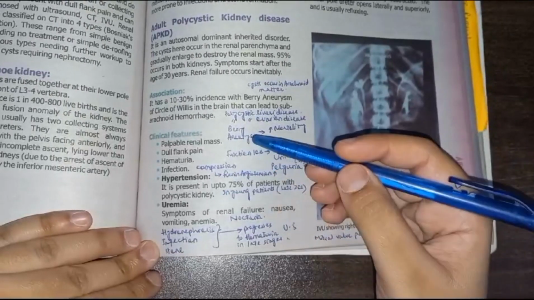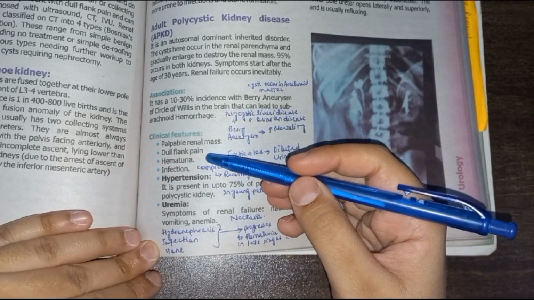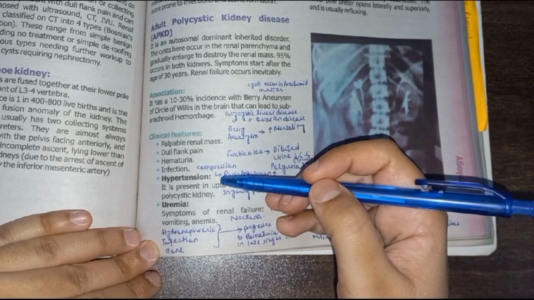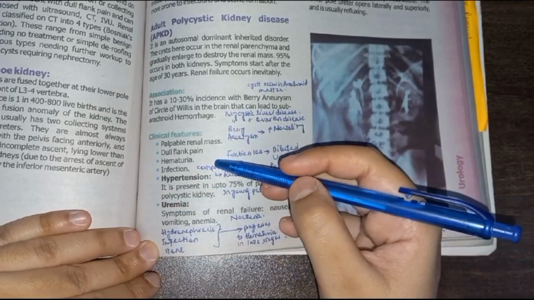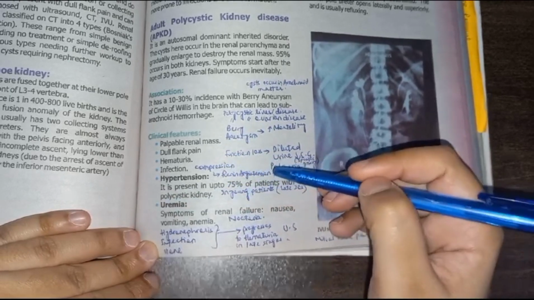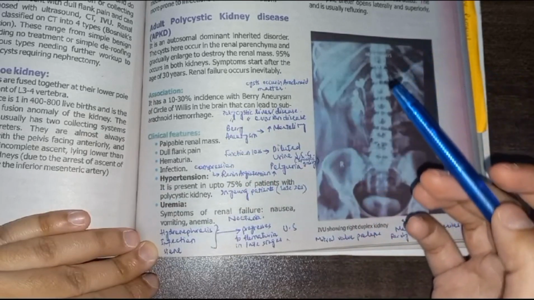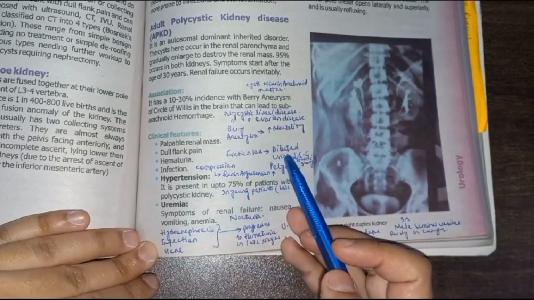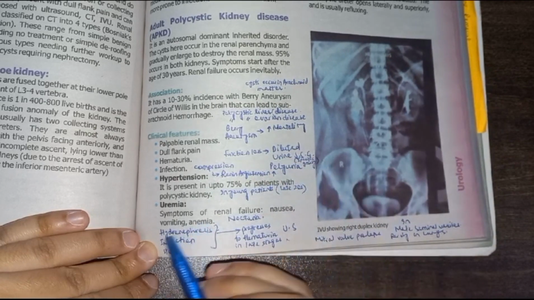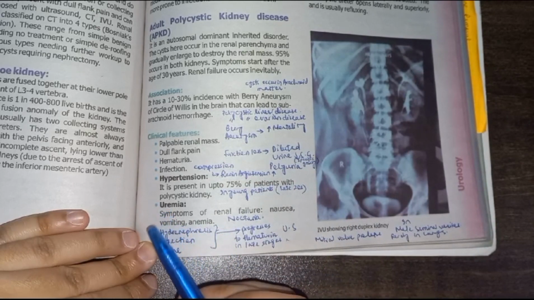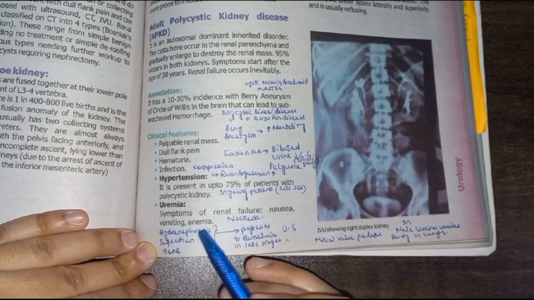Clinical features of the adult type include palpable renal mass, dull flank pain, hematuria, infection, and hypertension. Hypertension is the most common symptom, and it is because compression causes an increase in renin-angiotensin, as a result of which there is increase in blood pressure. Due to the functional loss of the kidney, there is diluted urine with low specific gravity and polyuria. Uremia may also occur.